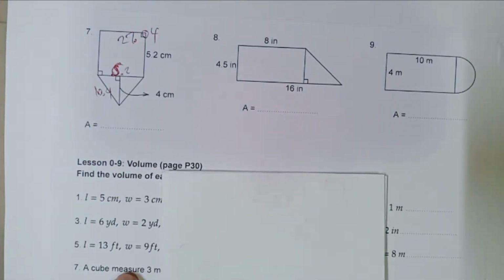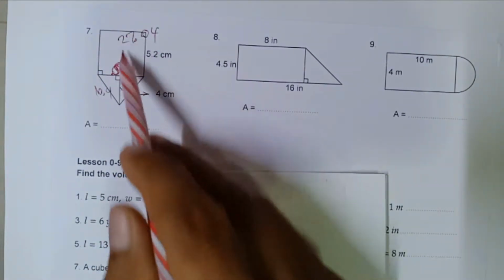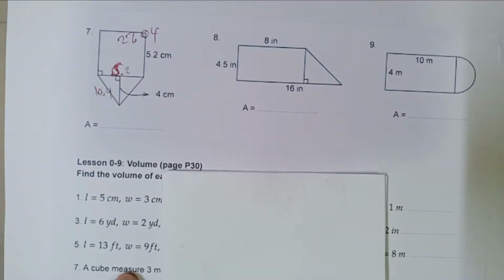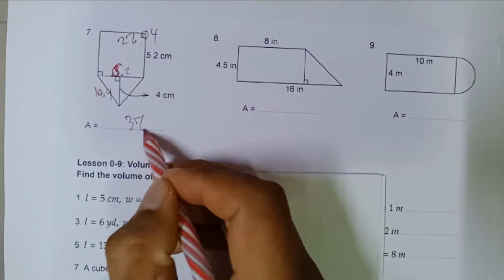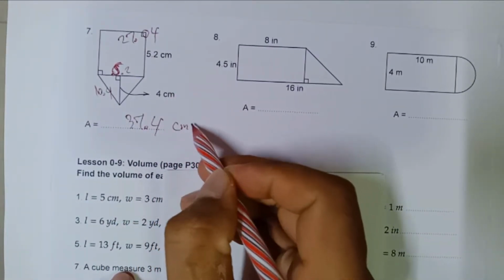That will give you the area of everything, of this composite figure. So 10.4 plus 27.04, and you round it to the nearest tenth. You have 37.4. This is centimeters. It will be square centimeter.